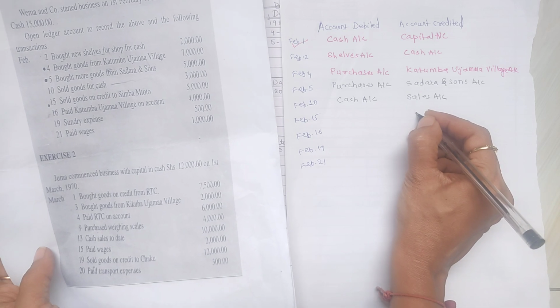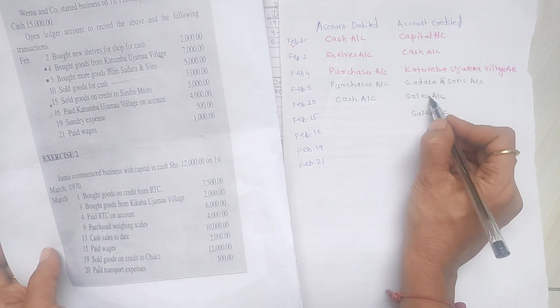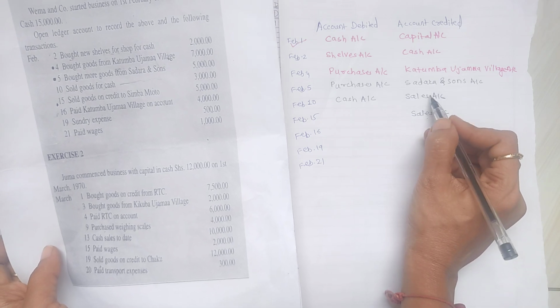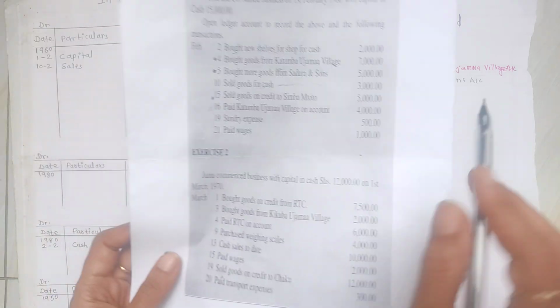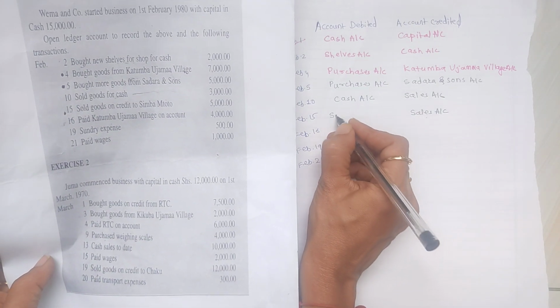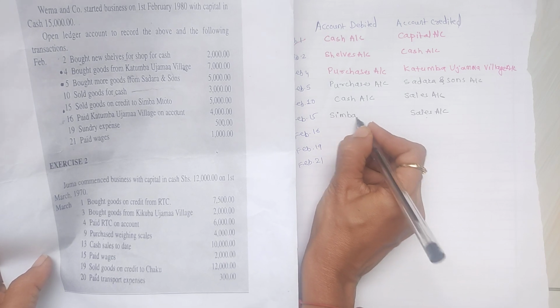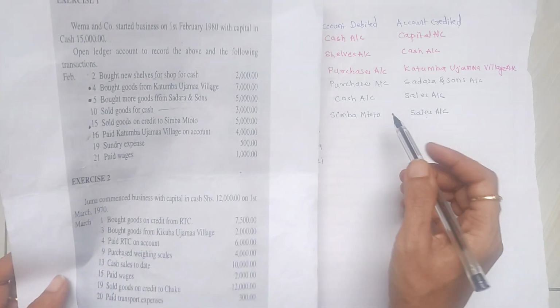So one account will be the same, that is the sales account, credit side, whether it is a cash sale or credit sale. When there is a cash sale, we are debiting the cash account. When there is a credit sale, we have to give debit to that customer account. So Simba Matoto is our debtor, right?